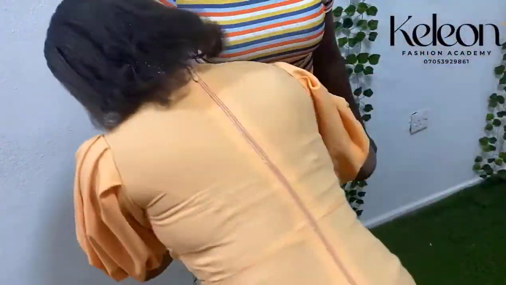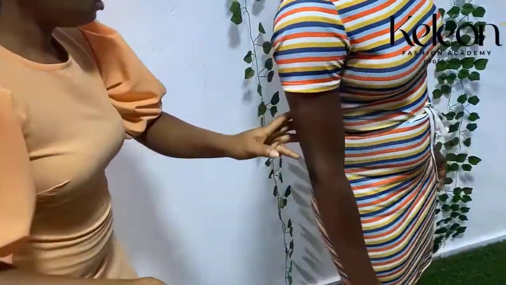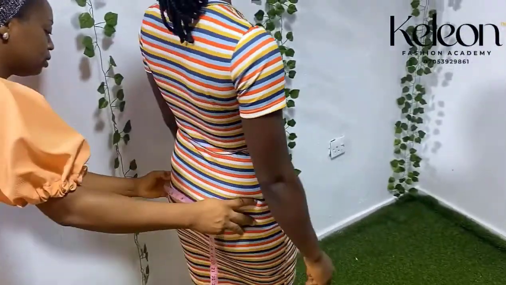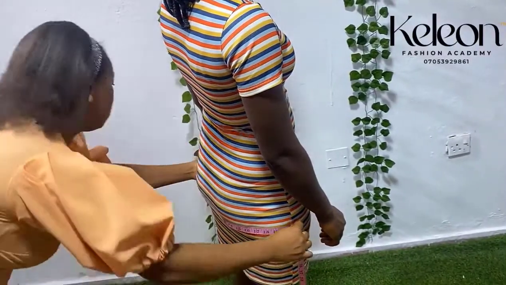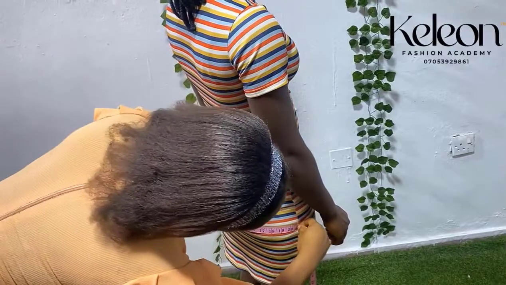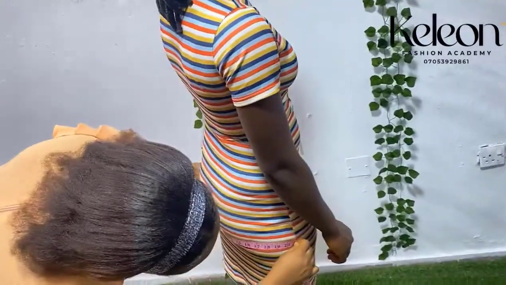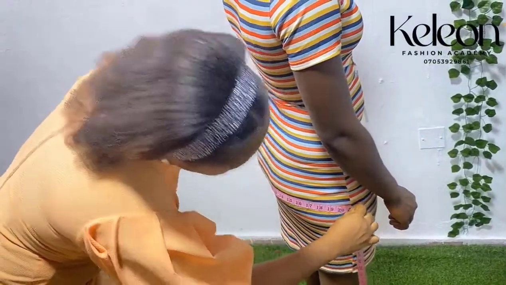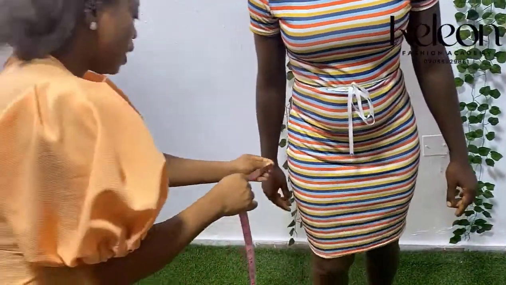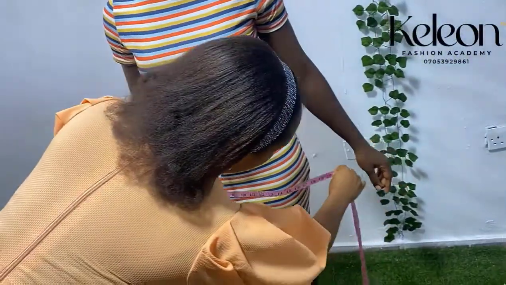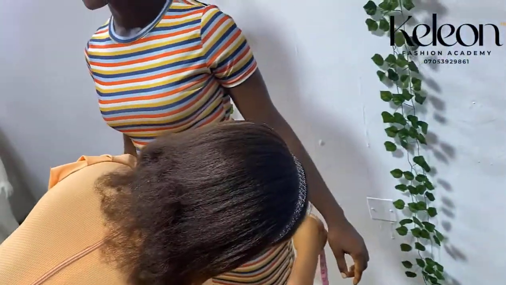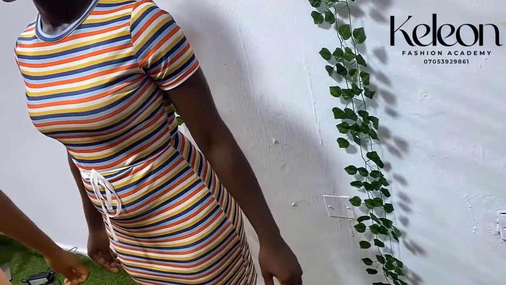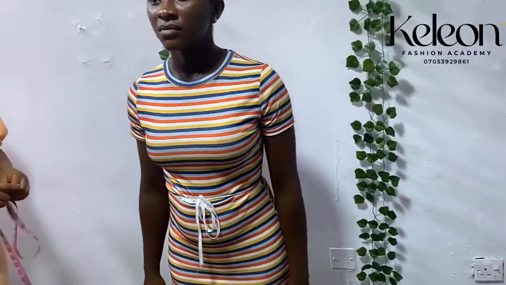Then when I measure the back hip arc, I'm getting 20.75 for the back hip arc. While for the front, I got 19.25. So 19.25 and 20.75 give us the total sum of 40 inches, which is her hip circumference.